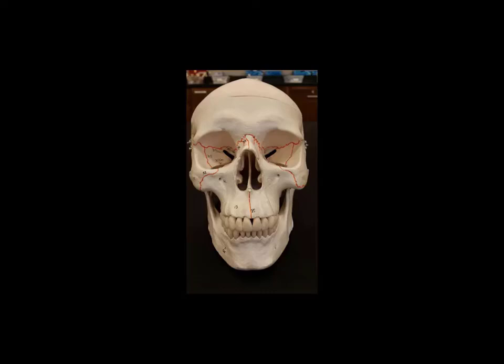So let's go ahead and get started and learn some of the features from the anterior view of the skull. First, this bone here, the lower jaw, is called the mandible. On the mandible bone, from this view, we can see two small holes, one on either side of the chin. Think back to the very first lab of the semester when we were learning surface terminology.